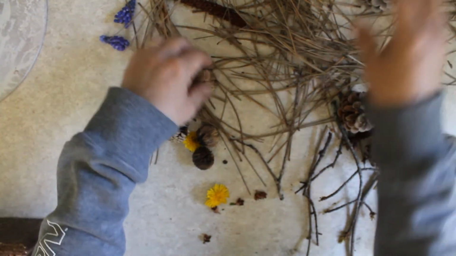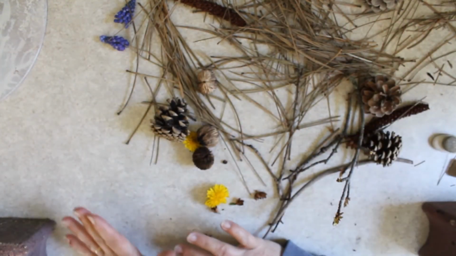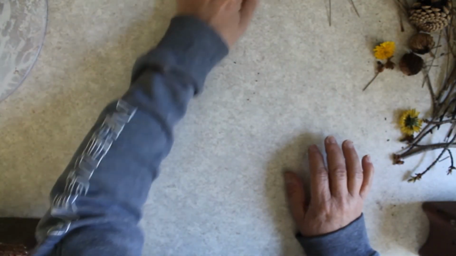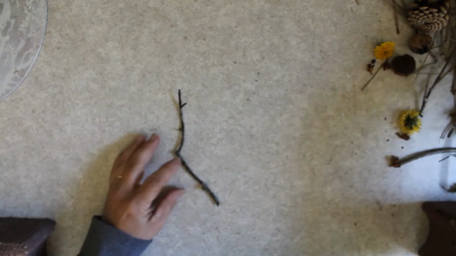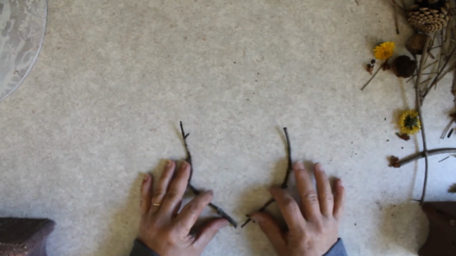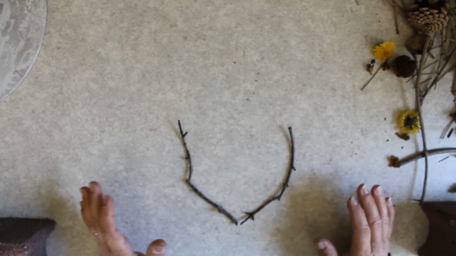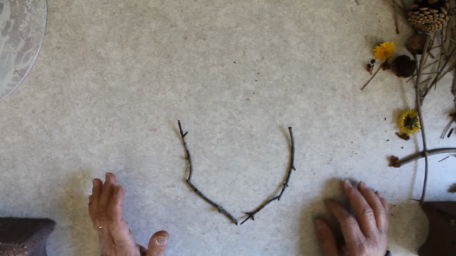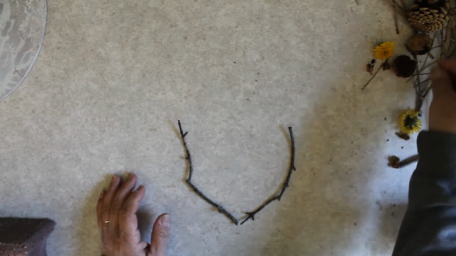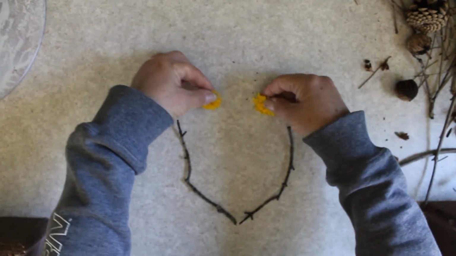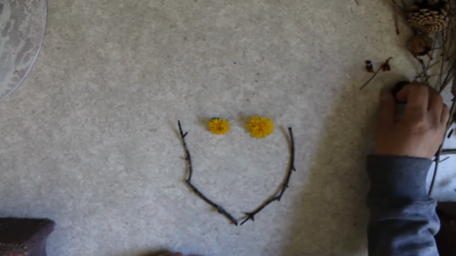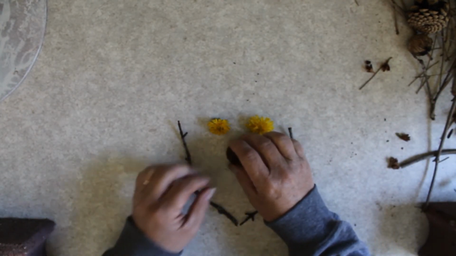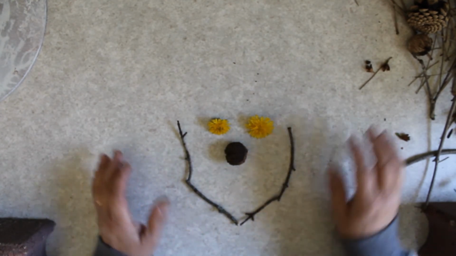I'm not exactly sure what I'm going to do. The first thing I want to do is clear my whole board so that I've got a space to work in. And it really doesn't matter how you get started with your construction of yours. I'm going to start with doing the chin of my face so I have an idea of how big it's going to be. And then let's see, let's do eyes. I think these might make some good eyes. I need a nose. That could be my nose. And now I need a mouth.